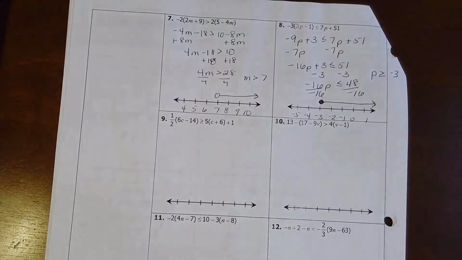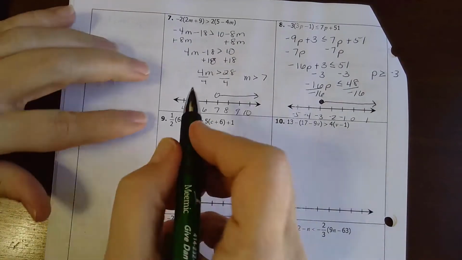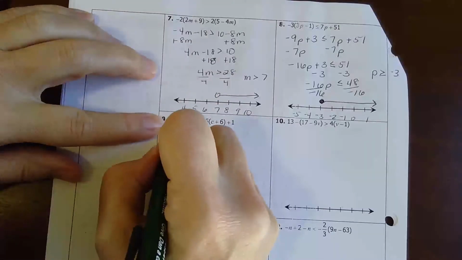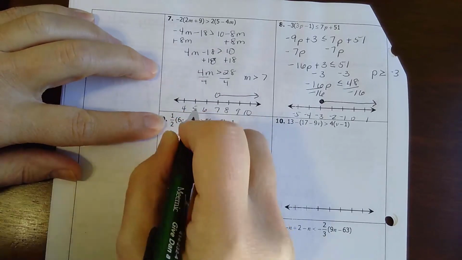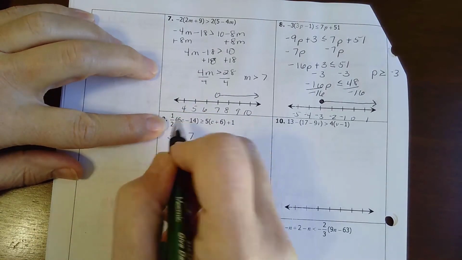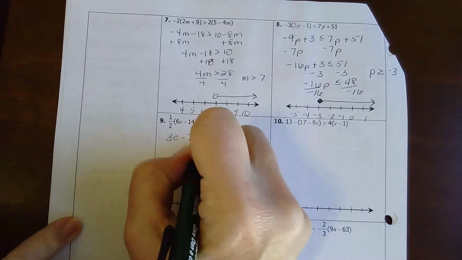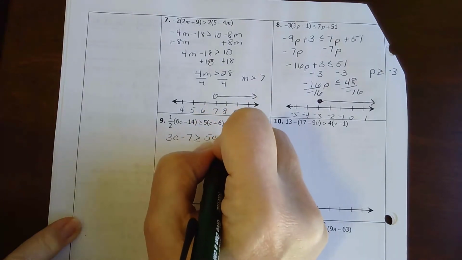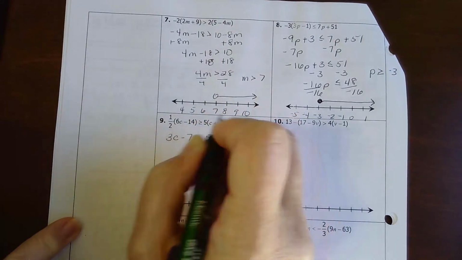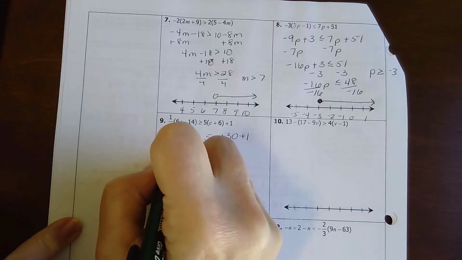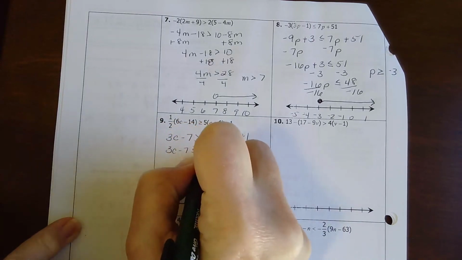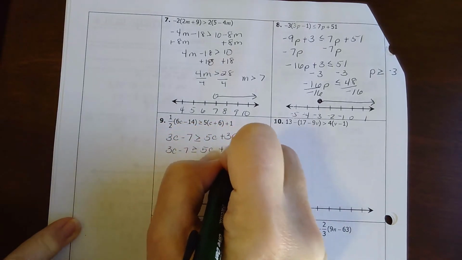All right, number 9. Oh, it's a fraction. It's a friendly fraction. Okay, half of 6 is 3, so it's 3c minus 7, because half of 14 is 7, greater than or equal to 5c plus 30 plus 1. So 3c minus 7 greater than or equal to 5c plus 31.